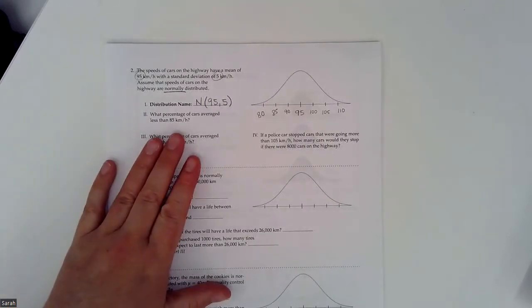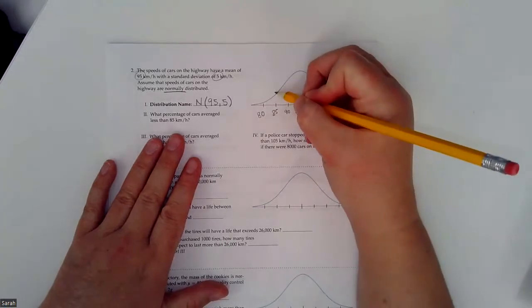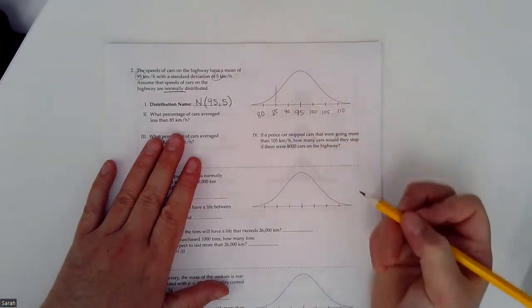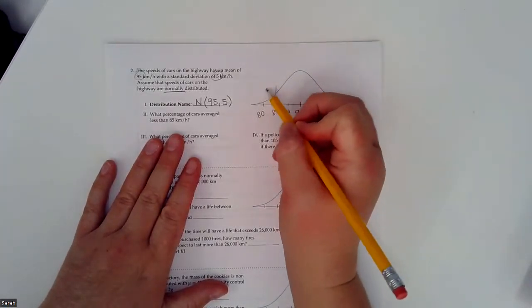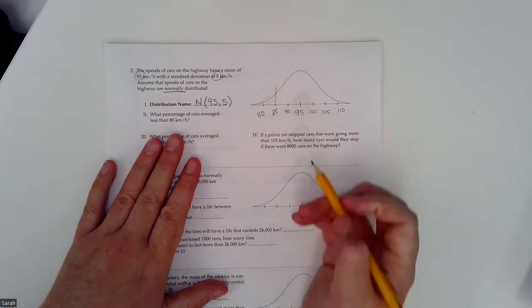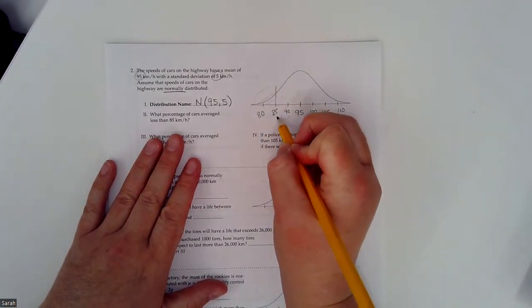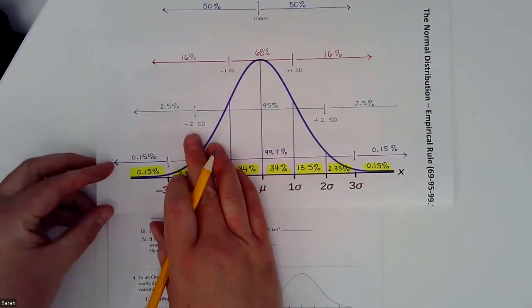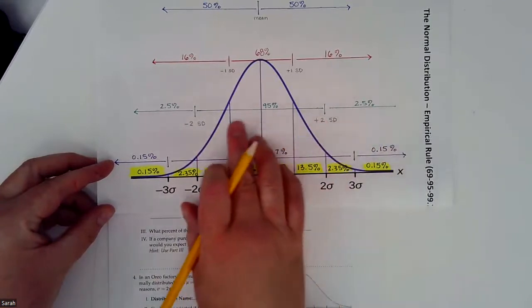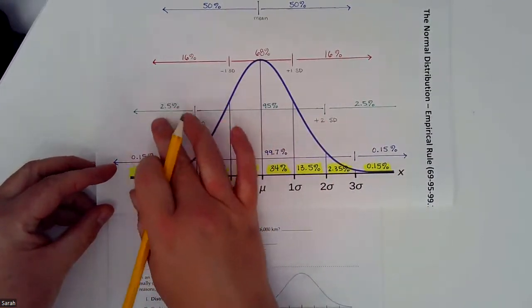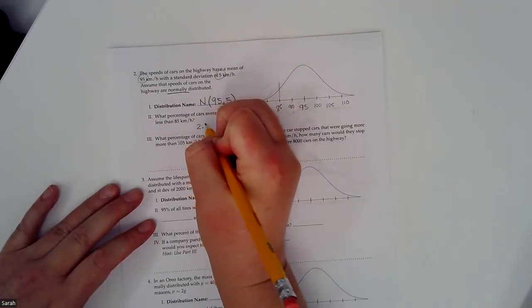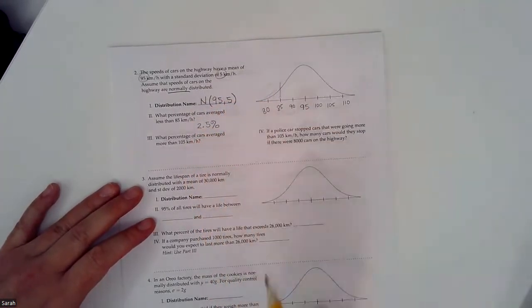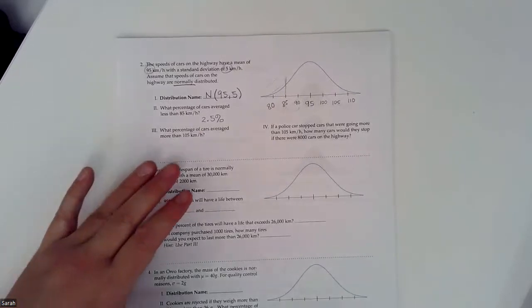Okay, so first question, what percentage of the cars averaged less than 85? So less than 85, there's 85. So we're looking at this side of the graph here. So this is going to be 2 standard deviations below the mean. So when I'm looking at this one that's 2 standard deviations below the mean, what's left over here is 2.5%. So 2.5% of the cars are going to average less than 85 kilometers per hour.